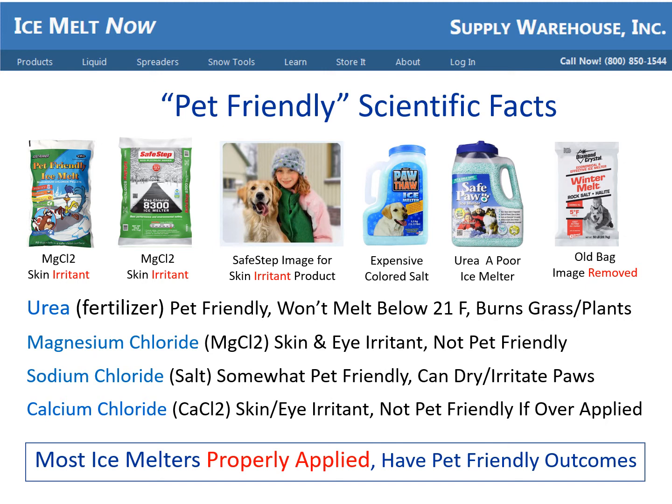Pet-friendly is a misleading retail trend for households. The scientific fact is that urea, a fertilizer from processed cow urine, is the only true pet-friendly ice melter. Urea is a very poor ice melter, however. It will not even melt ice when temperatures are lower than 21 above Fahrenheit. Urea also burns up grass and plants, causing fertilizer burn. The fact is that most products, when used as directed, give pet-friendly outcomes.